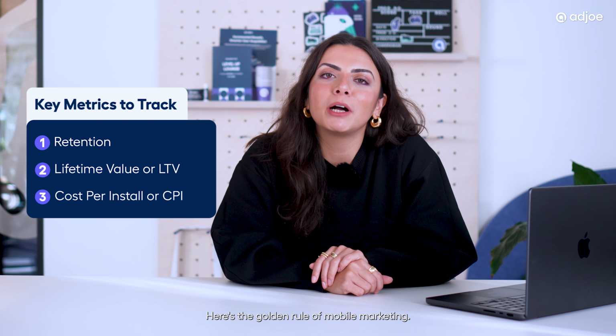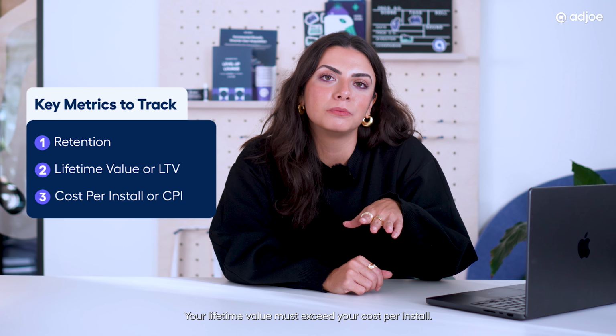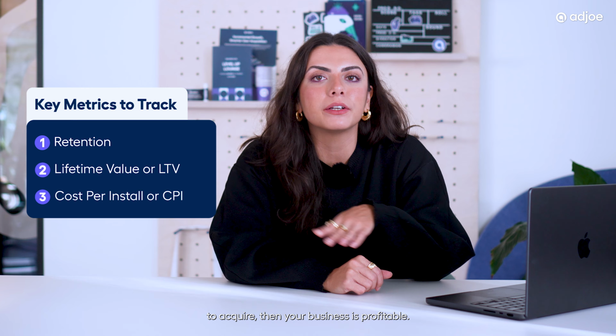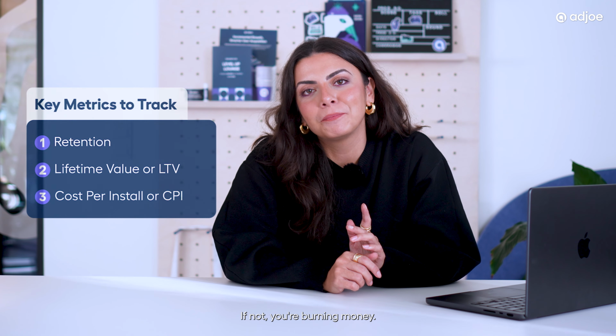Here's the golden rule of mobile marketing. Your lifetime value must exceed your cost per install. If users generate more revenue than what you pay to acquire them, your business is profitable. If not, you're burning money.